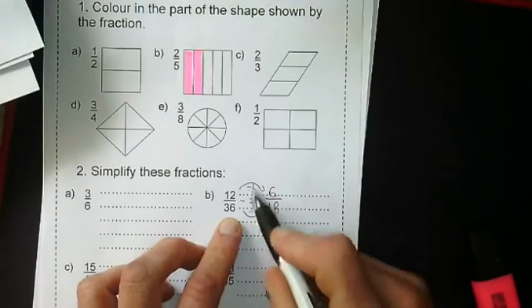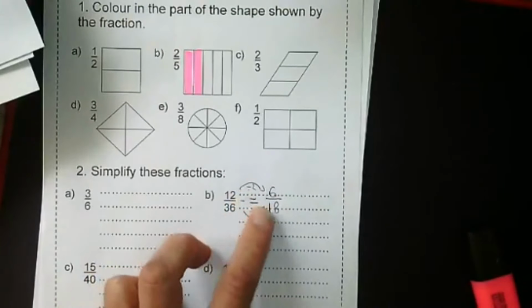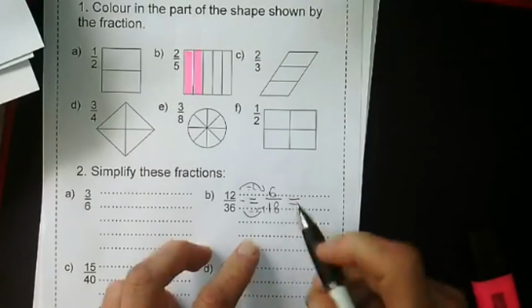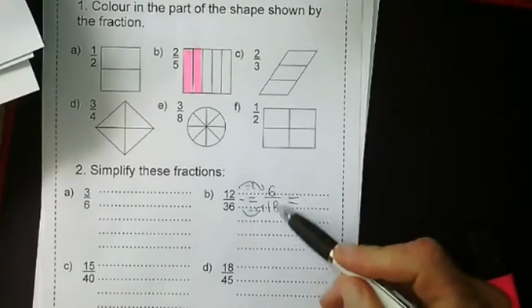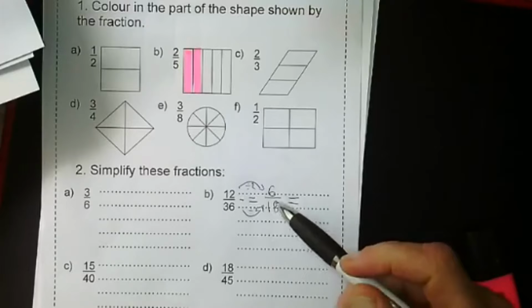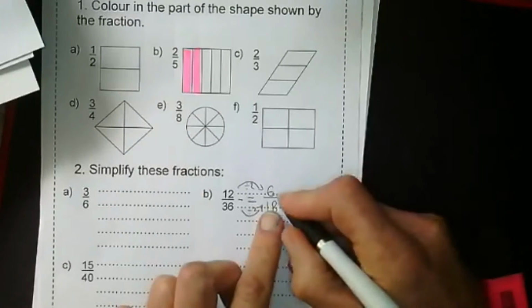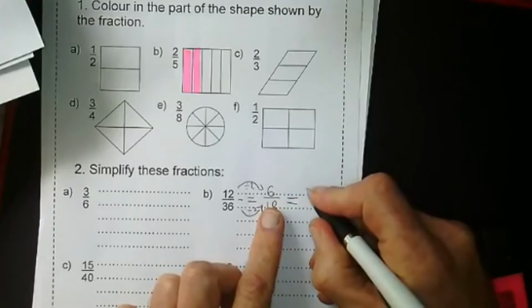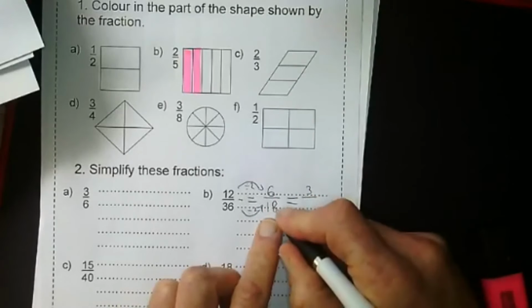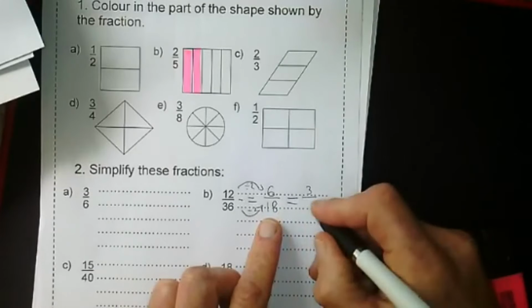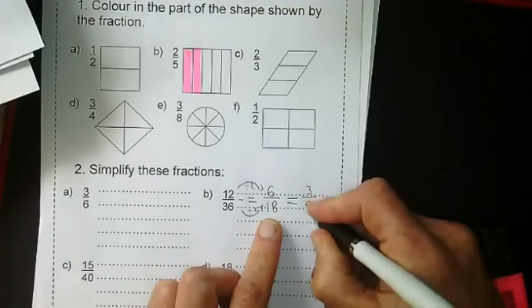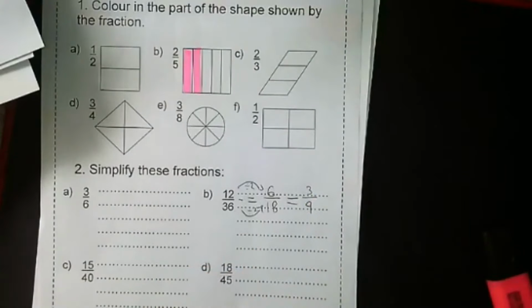These are just for me, so I know I'm doing the same thing. Now, what do we notice? Actually, we can do that again, because these are both even numbers, so 2 will go into it. So 6 divided by 2 is going to be 3, and 18 divided by 2 is going to be 9. 3 out of 9. So it looks like that's as far as you can go.